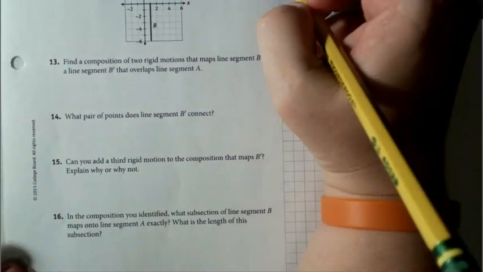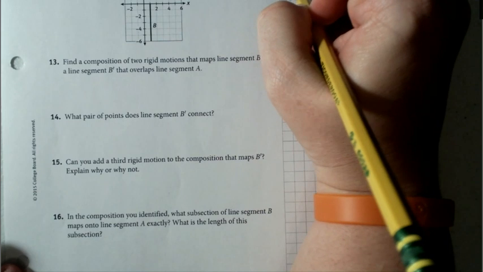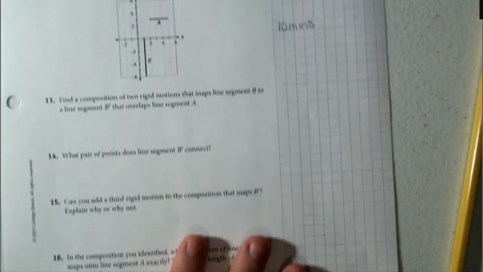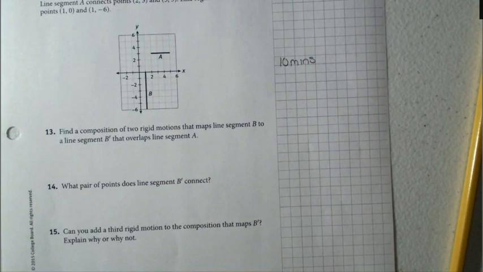For this particular set of problems, I am going to give you a 10-minute time limit to work through questions 13 through 16. Please go ahead and pause your video for 10 minutes.